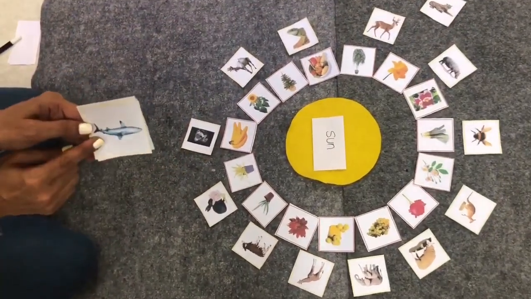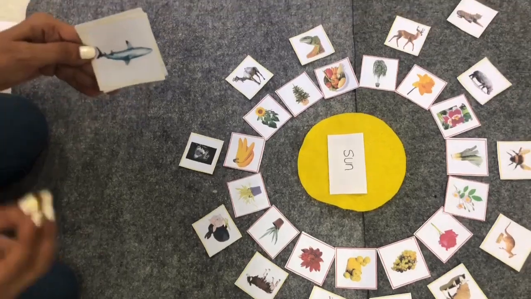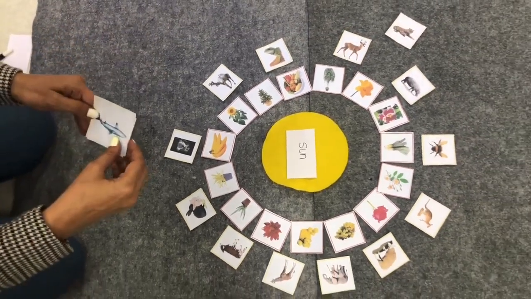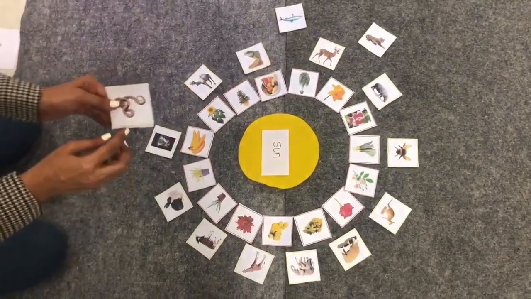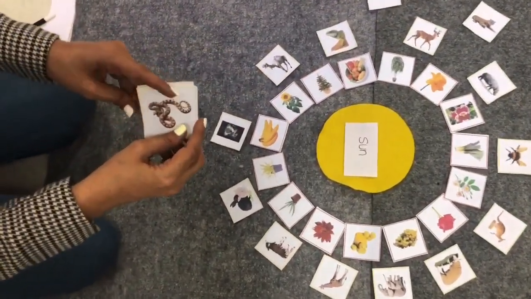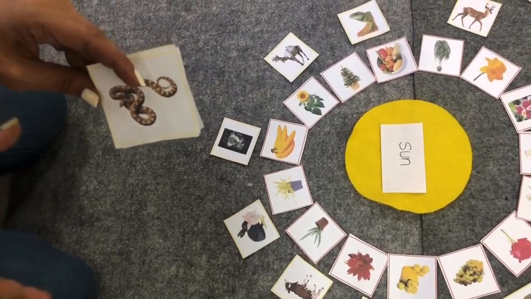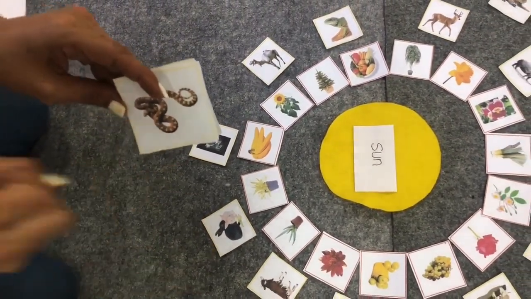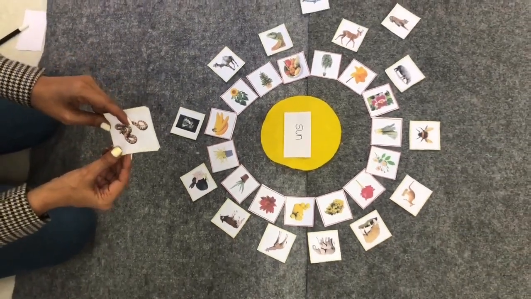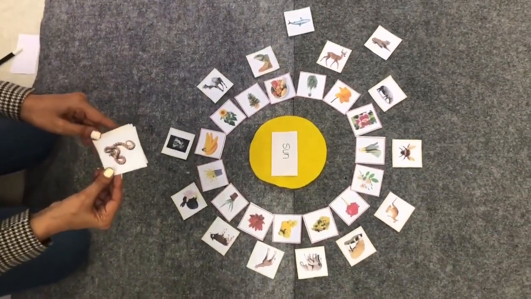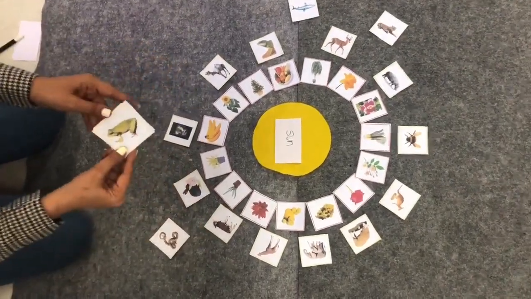Oh, this is a shark. What does a shark like to eat? It likes to eat fish and lots of other small animals. This one, have you seen a snake before? You know, the snake can eat small animals fully like that. It loves to eat fish, worms, rats, frogs, and even sometimes rabbits.